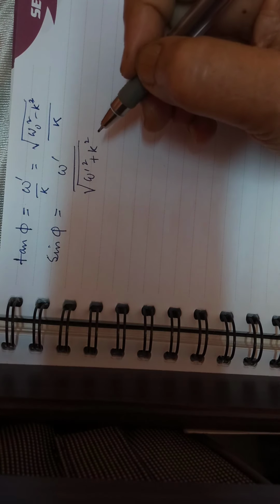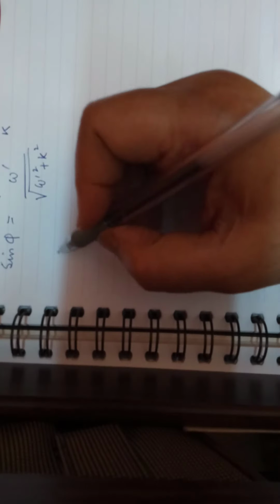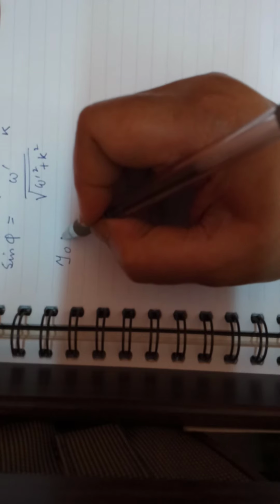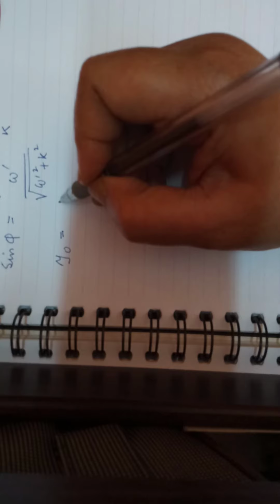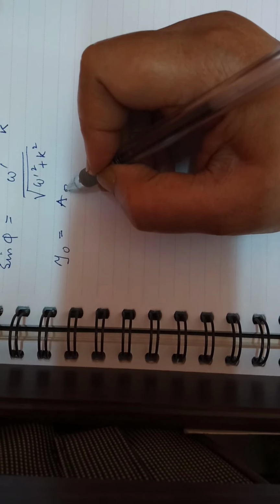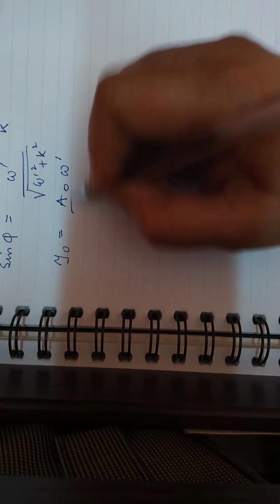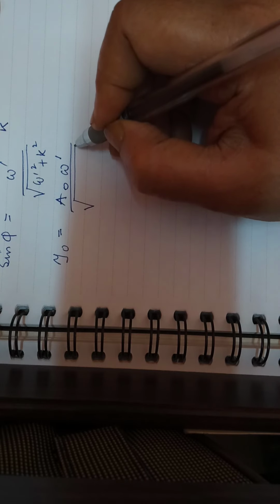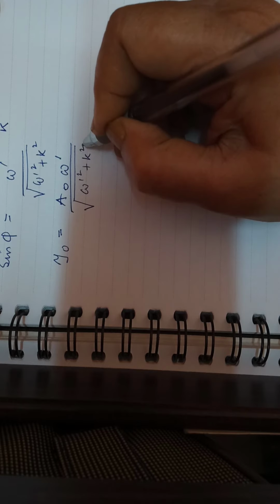If we substitute these values, what do we get for y0? We get y0 is equal to a0 omega prime divided by square root of omega prime square plus k square.